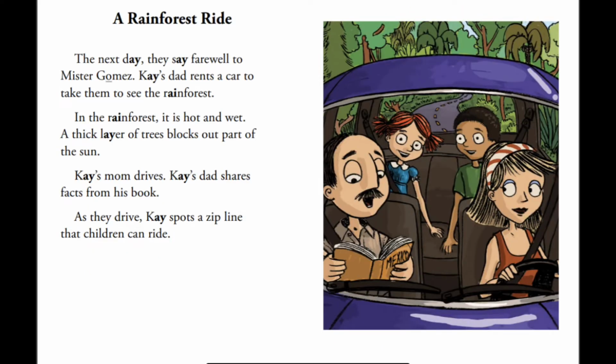A Rainforest Ride. The next day, they say farewell to Mr. Gomez. Kay's dad rents a car to take them to see the rainforest. In the rainforest, it is hot and wet. A thick layer of trees blocks out part of the sun. Kay's mom drives. Kay's dad shares facts from his book. As they drive, Kay spots a zip line that children can ride.